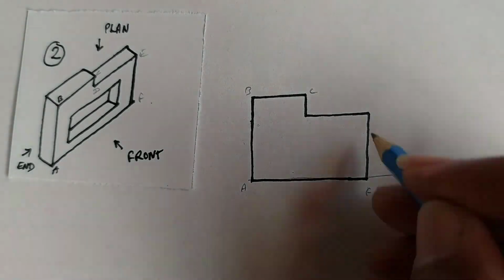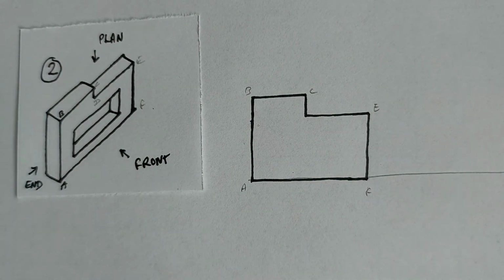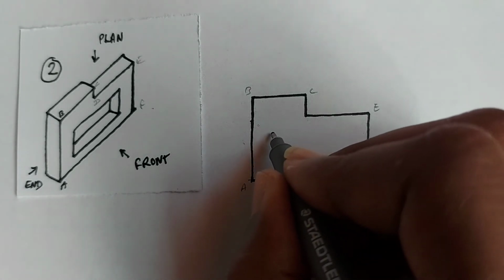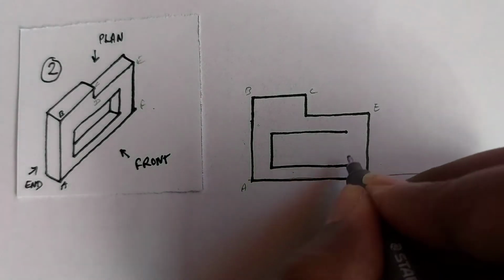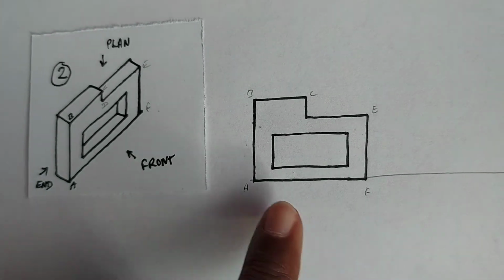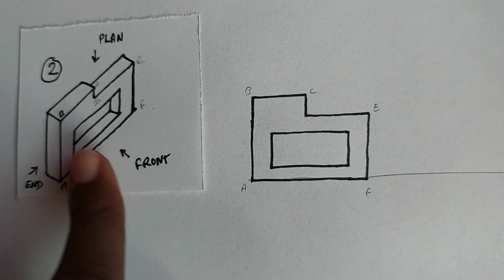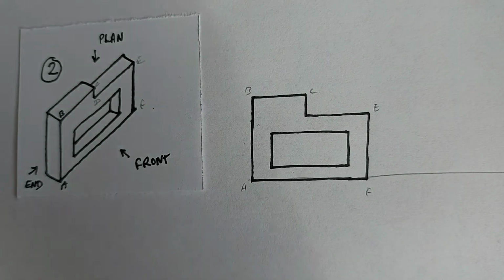So I will always make sure that I can see the full parts and the full size of that view, or the points of that view. What's missing? The rectangular portion that's in the middle. So this is my front view. And if you look at it, the front view is positioned here. It's the same view that I can see in that direction. What I'm going to do now is draw my end.